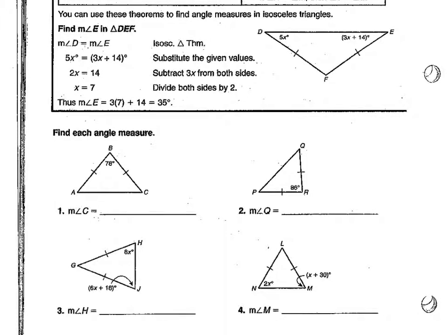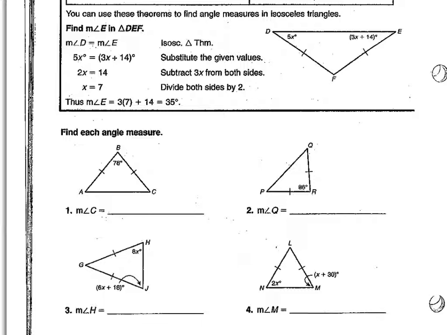In the example, it says find the measurement of E in the triangle DEF. Since they're giving you the tick marks, you know that they're equal. So the base angles are equal to each other, so you let them equal each other. Find the X, go back to angle E, plug it in, and then you find the answer. So let's apply that to examples 1 through 4.